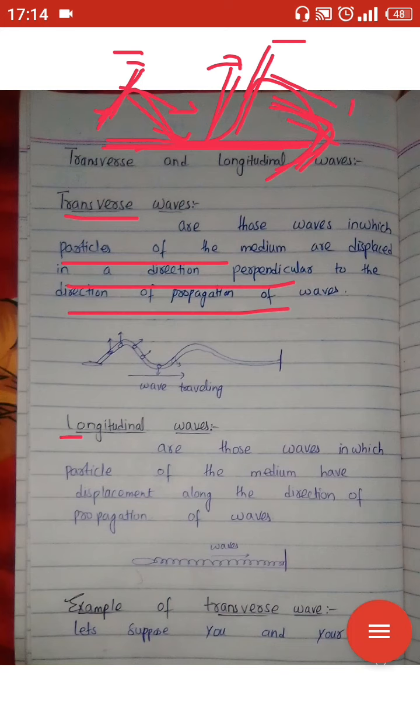Okay, now move on if you understand it. Longitudinal waves are those waves in which particles of the medium have displacement along the direction of propagation of the wave. In these waves, particles move in the same direction as the wave is propagating. So you can understand longitudinal waves by this example. We can take the example of a spring, because a spring moves like this.